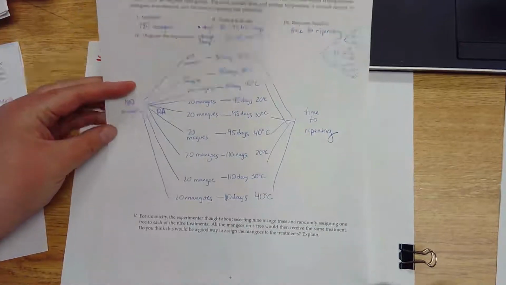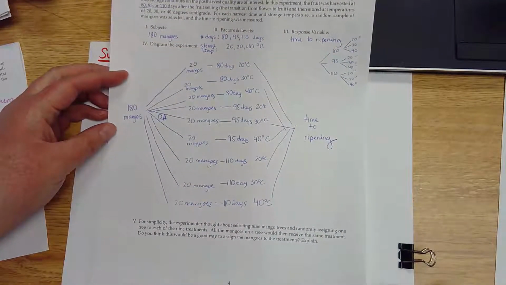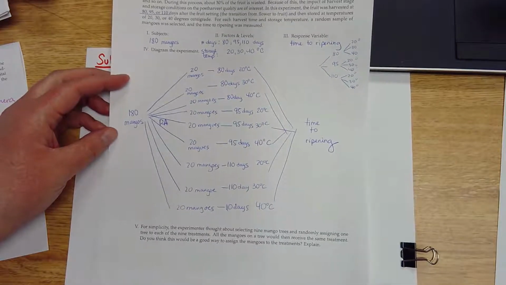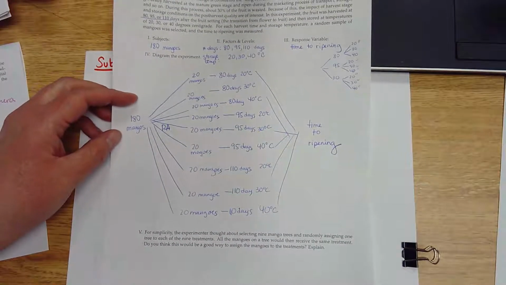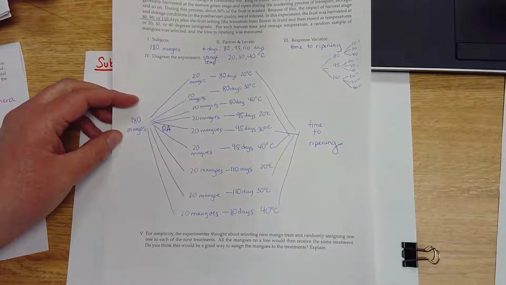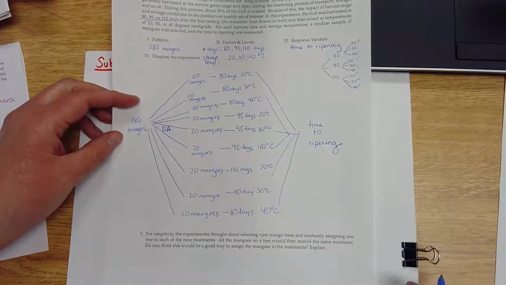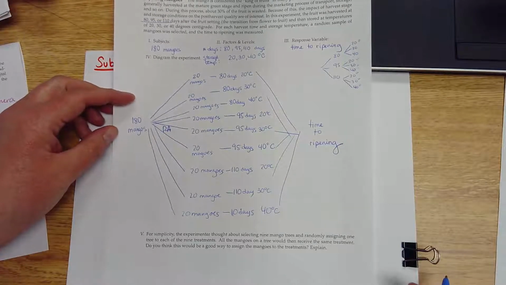And then there's a question at the bottom. It says, for simplicity, the experimenter thought about selecting 9 mango trees and then randomly assigning each tree to each of the 9 treatments. All the mangoes on a tree would receive the same treatment. Do you think this would be a good way to assign the mangoes to the treatments?